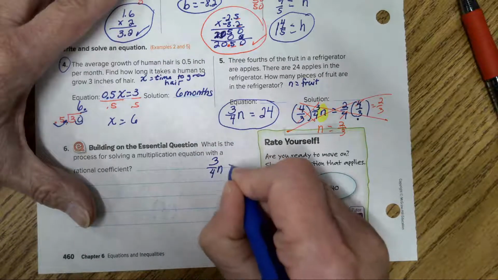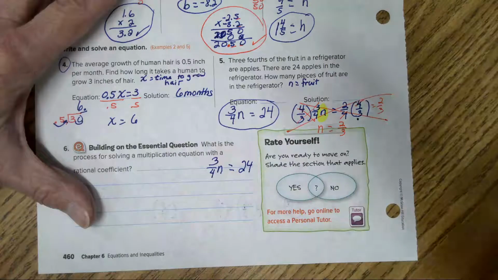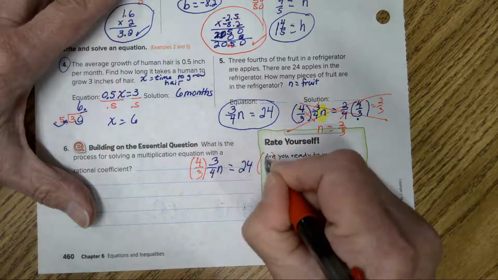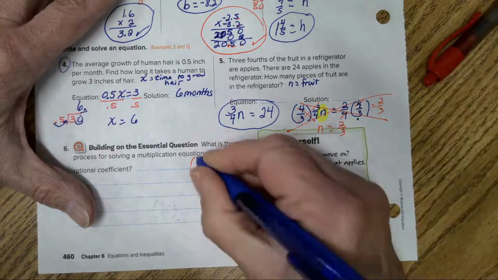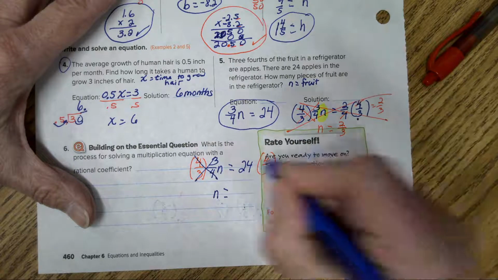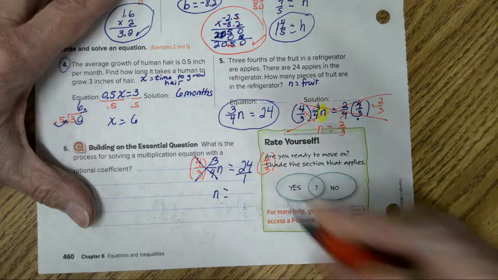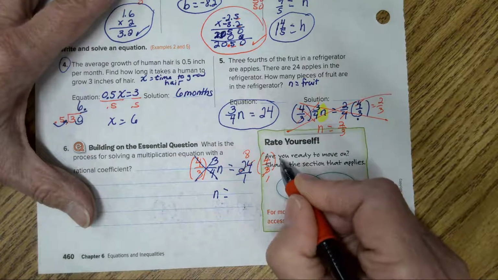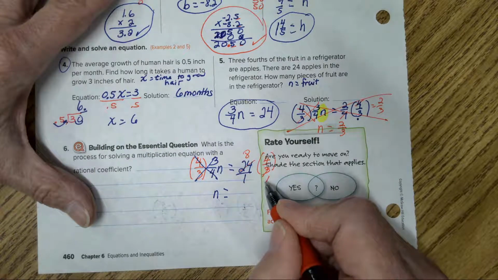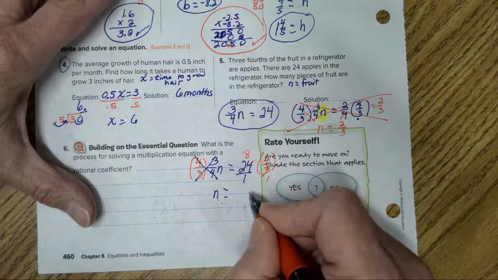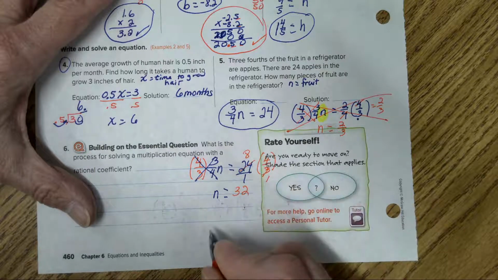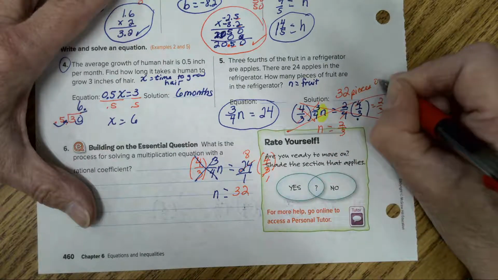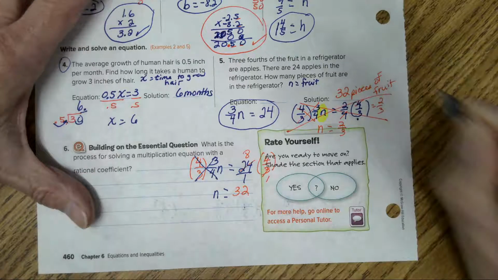3/4 times n equals 24, which is what we started off with. Multiply both sides by the reciprocal, 4/3. This cancels out. n equals, put a 1 under it. 3 will go into 3 once. 3 goes into 24 8 times. 8 times 4 gives us the answer of 32. Yes, and the answer is 32 pieces of fruit.